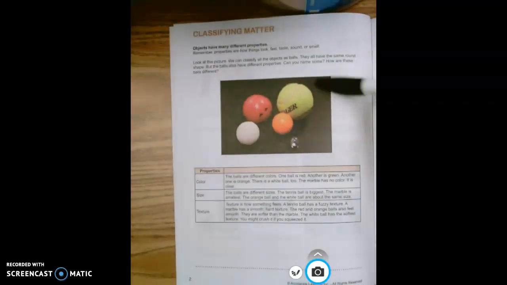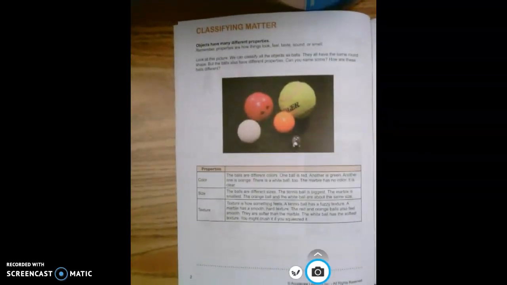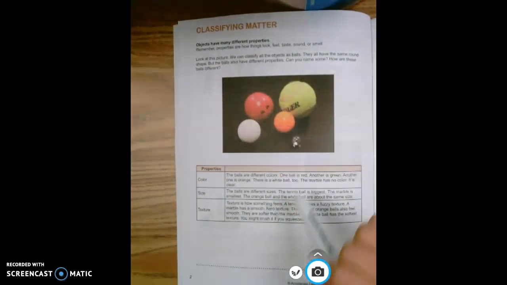So let's look at this picture here. We can classify all of these objects as balls. We've got a tennis ball, a bouncy ball, a snowball, a squeezy ball, and looks like a marble, which is still a ball. They are all round, but they have different properties too. So we know what makes them the same, that they're all balls. What makes them different?